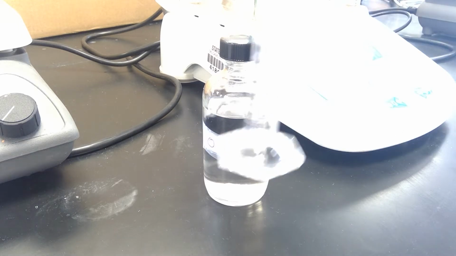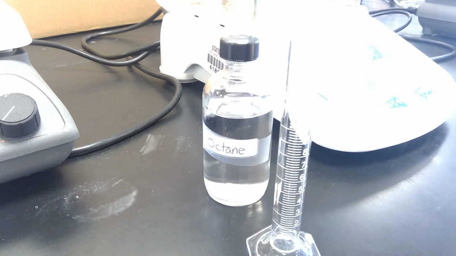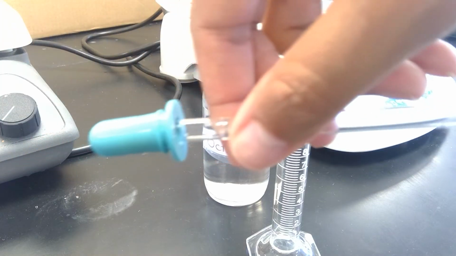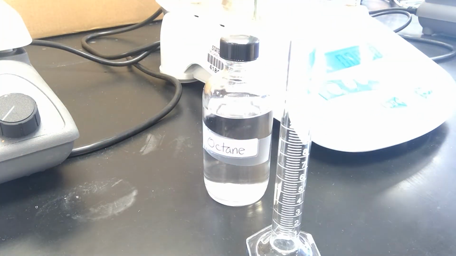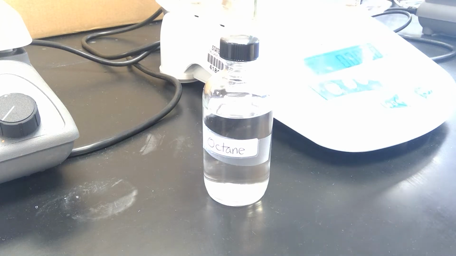So I have a new graduated cylinder, a new pipette bulb. I'm going to close the door on the balance to calibrate the balance. It is now at 0. I'm going to open the door, put the graduated cylinder in.